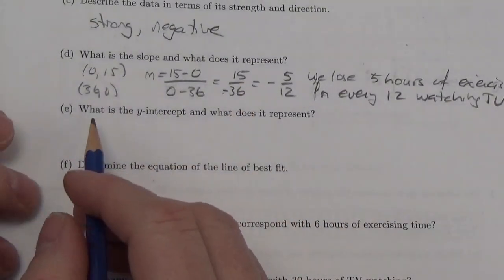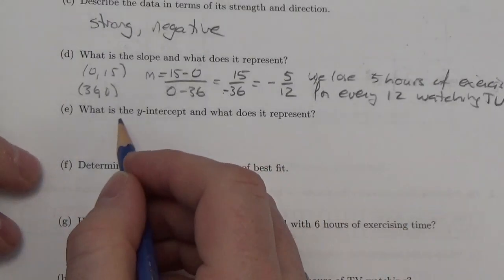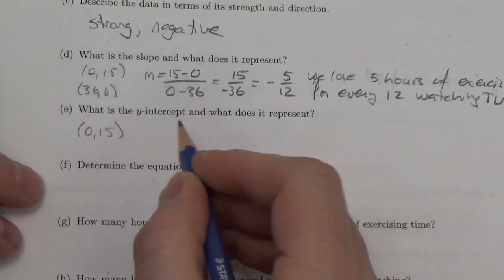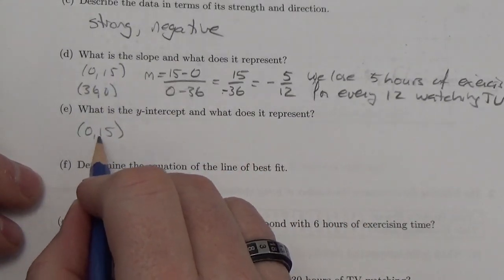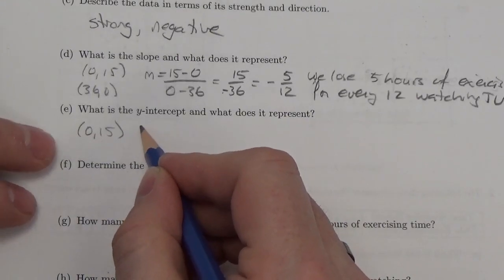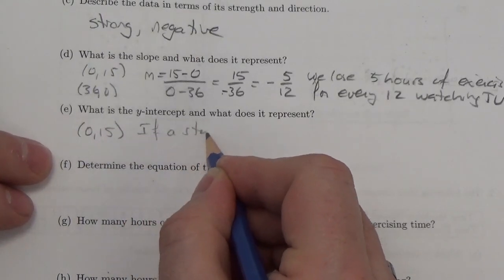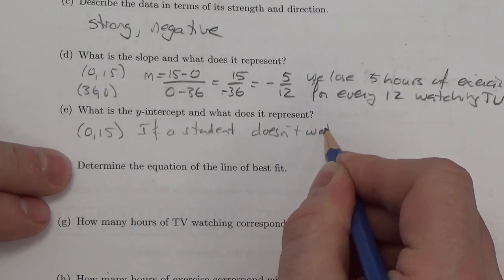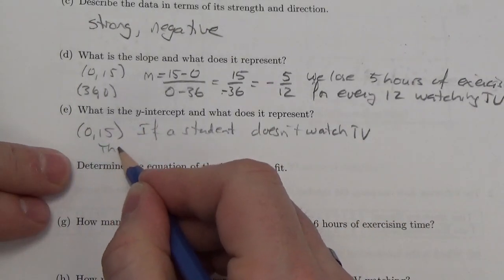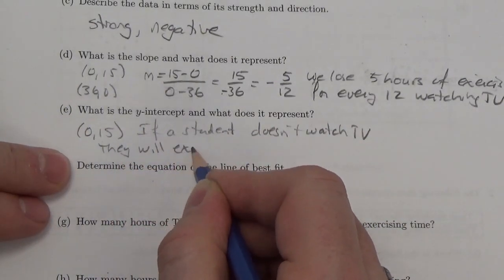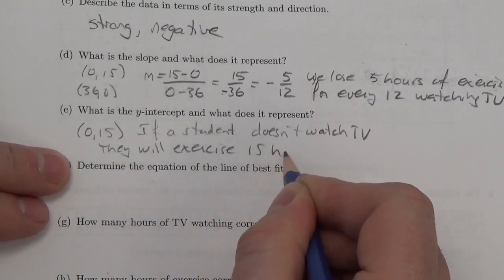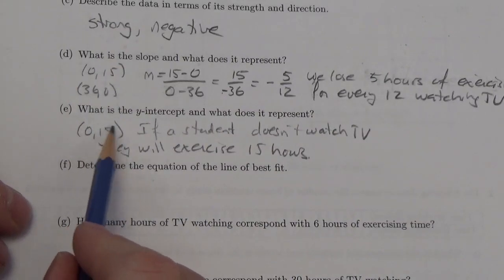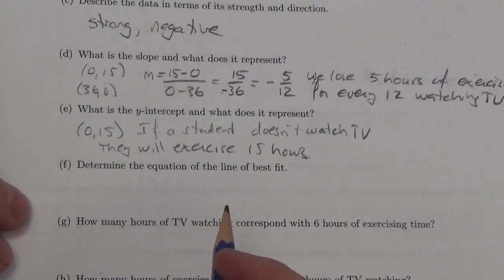Okay, and then the next question says, what is the y-intercept and what does it represent? Well, I used the y-intercept when I was finding the slope, so I already knew that. The y-intercept is 0, 15. Okay, so that's where the x-coordinate is 0 and the y-coordinate is 15. So what this means is if a student doesn't watch TV, they will exercise 15 hours. Okay, that's what that's giving us here, because remember, this is hours of television watched, this is hours of exercise, and so when this is 0, this is 15.